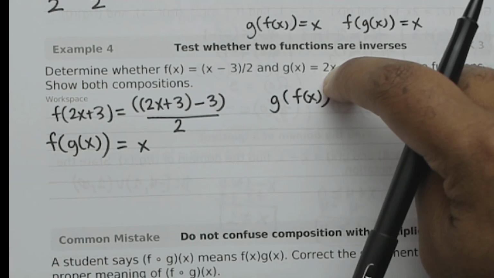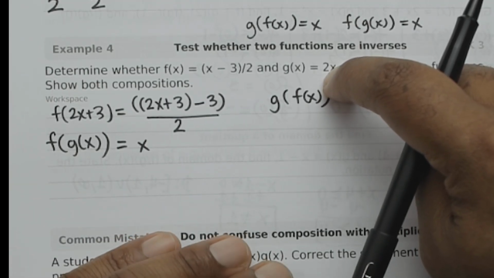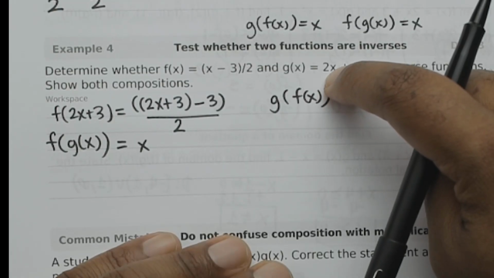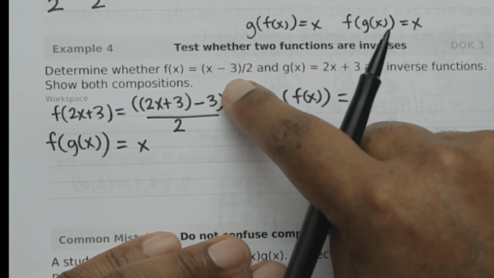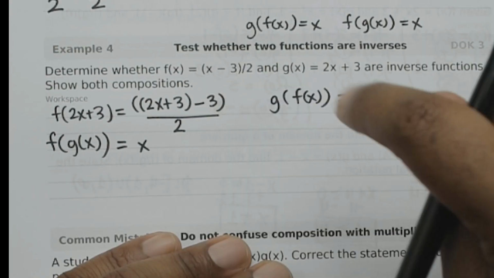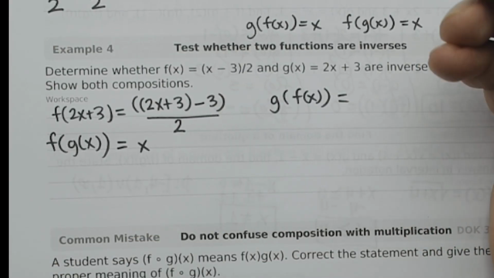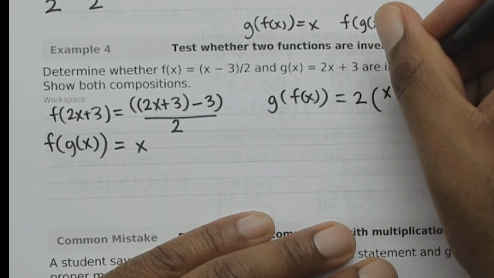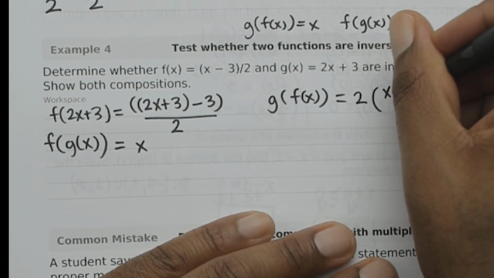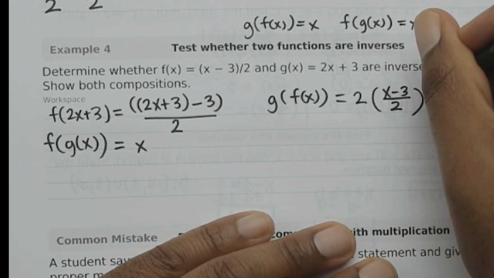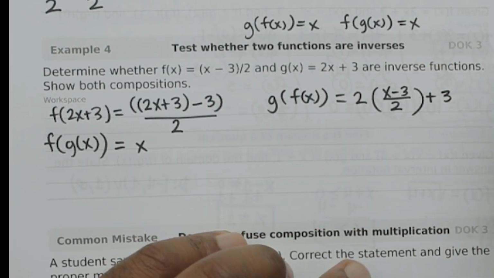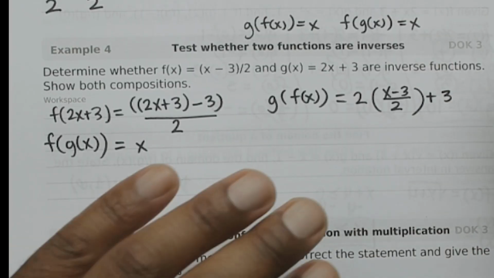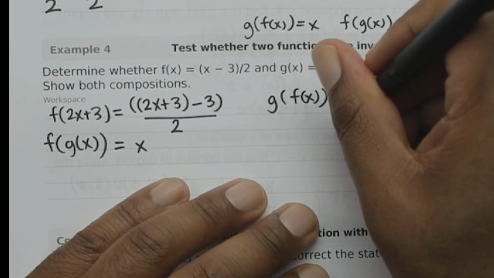So putting this inside here, we're going to substitute this entire expression into g of x. This would look like 2 times (x minus 3) divided by 2, plus 3. The 2's would simplify to 1.